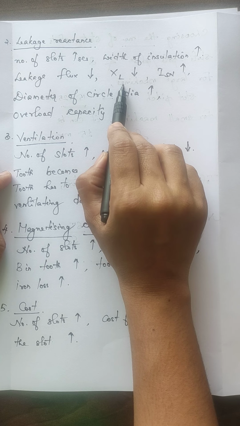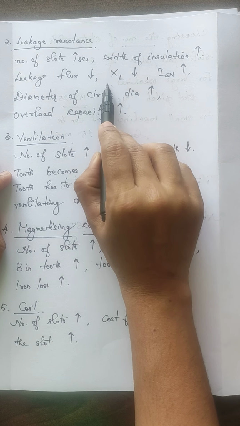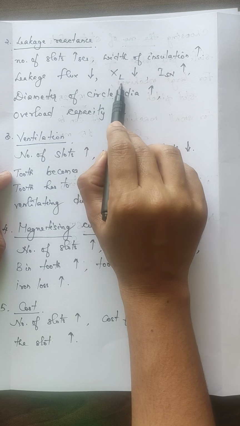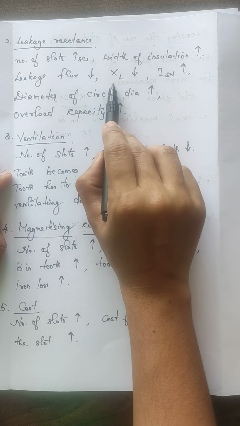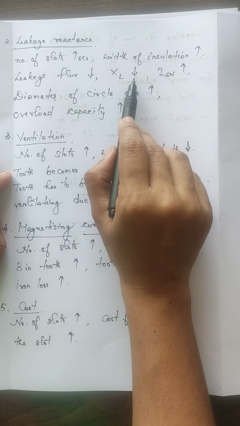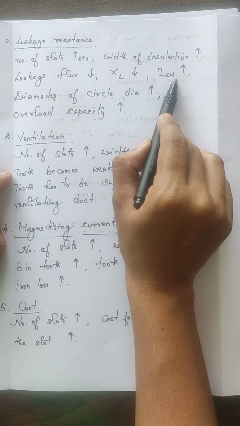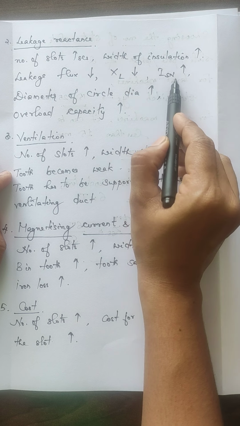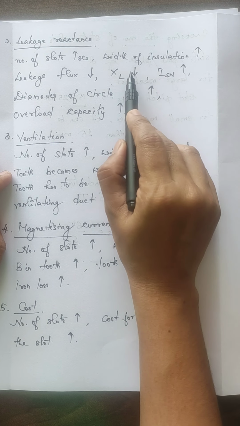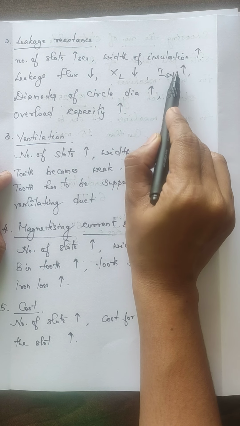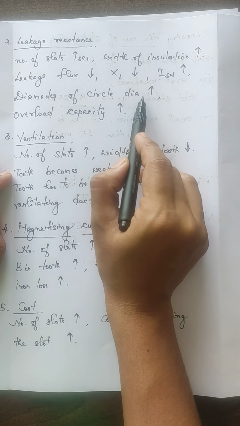We have already discussed the effect of reduction in leakage reactance while discussing the choice of B average and AC. If leakage reactance decreases, this current ISN increases. This is a parameter in the circle diagram: the short circuit current with normal voltage applied to the primary. When XL decreases, ISN increases, and when this increases, the diameter of the circle diagram increases.